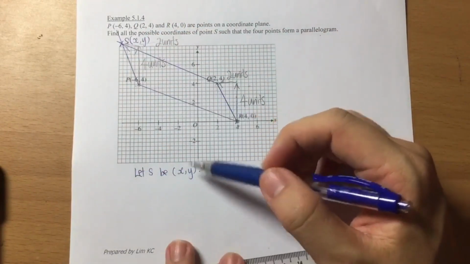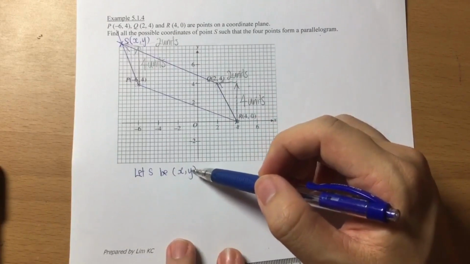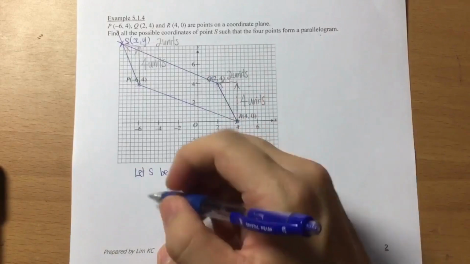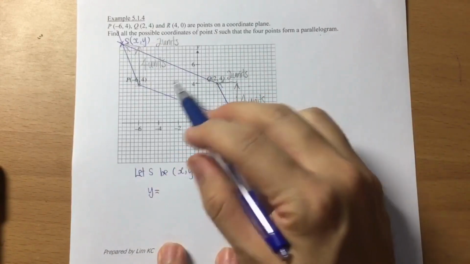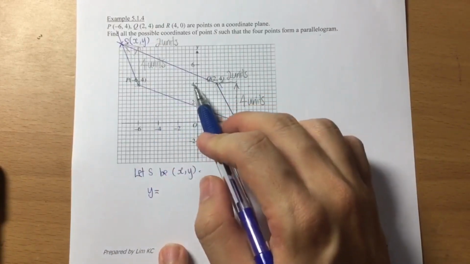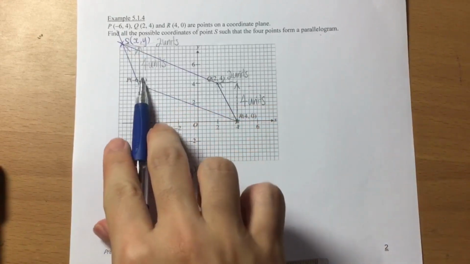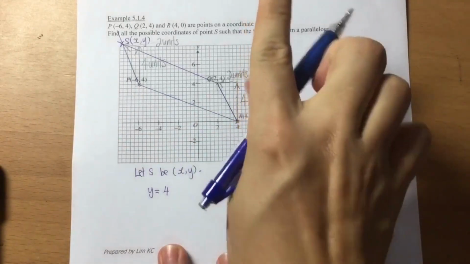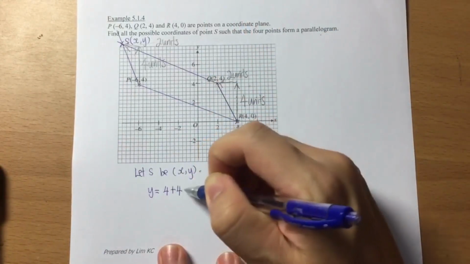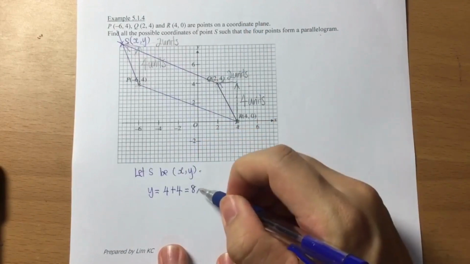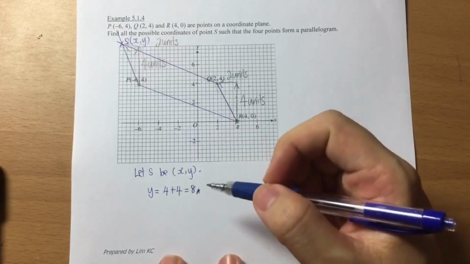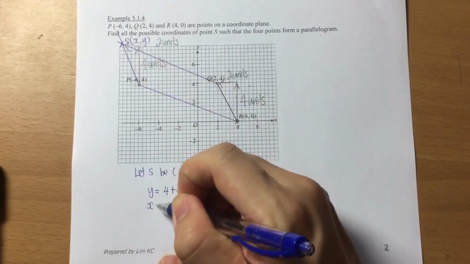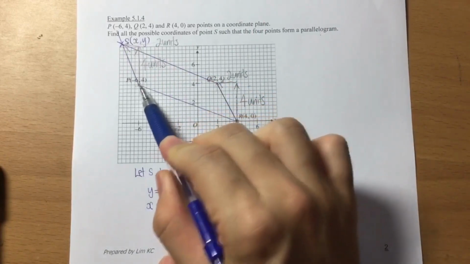Then I can solve this pretty easily, because in order to get this Y value, my Y will be equal to, from 4, I move 4 units up. So 4, I move 4 units up, plus 4, I get my Y.